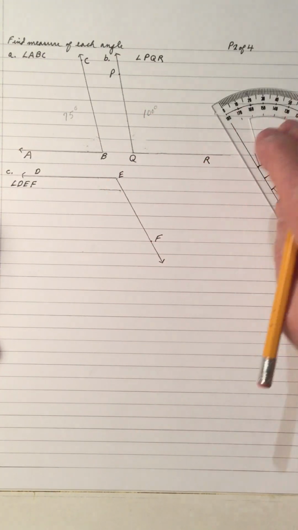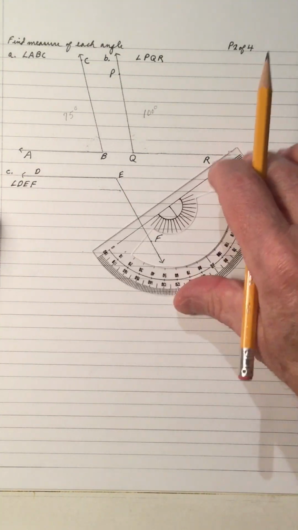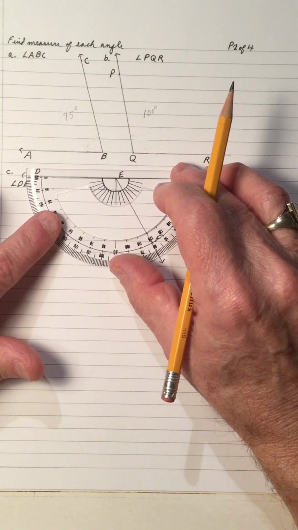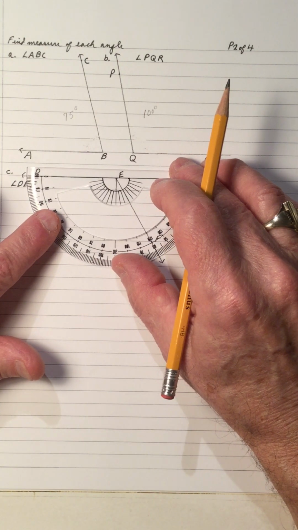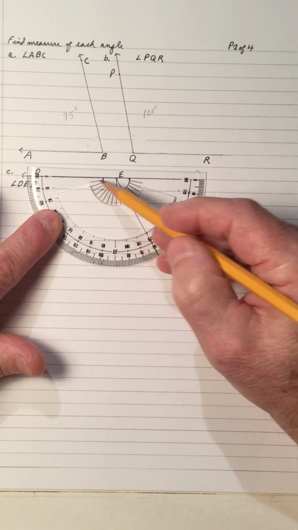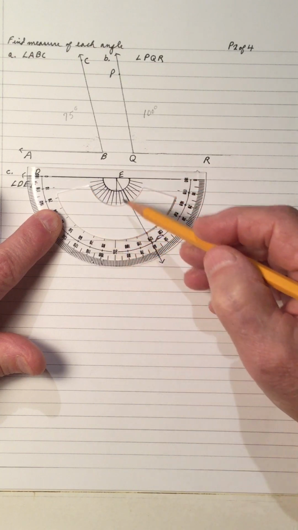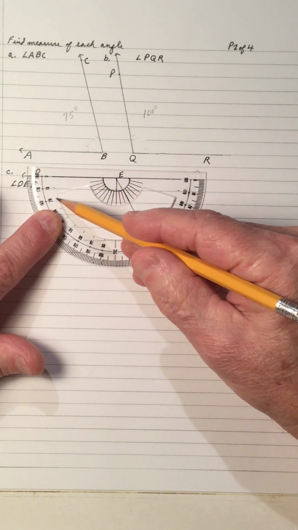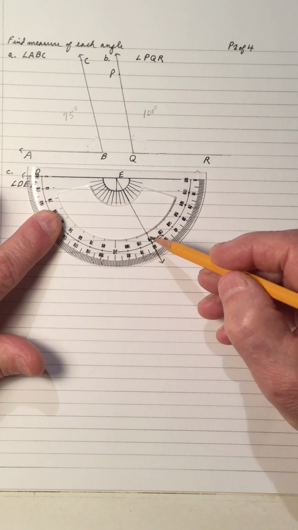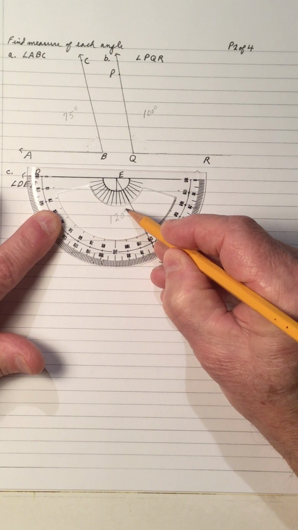Now, this angle is turned upside down, DEF, so it doesn't make a difference. You turn the protractor over, E is the vertex, so you place your protractor right here at E, and this ray is moving out this way. So we start with 0, going up, up, up. That's a 90, 100, 110. So this angle here is 120 degrees.